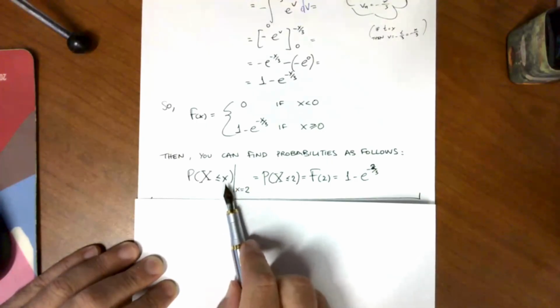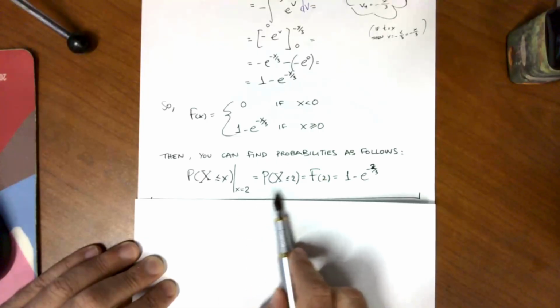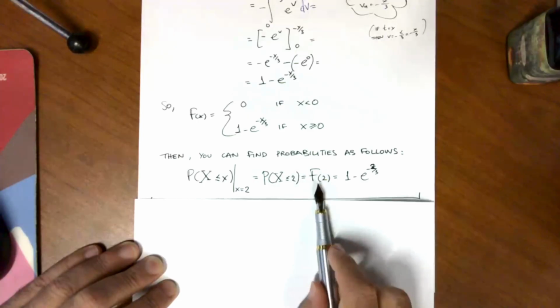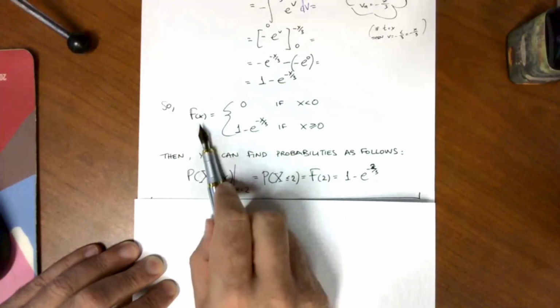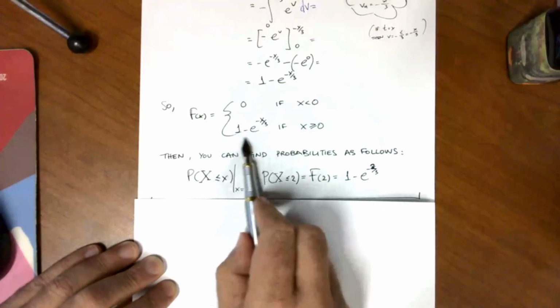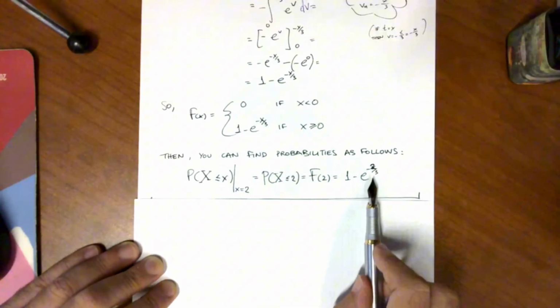Let's say for the specific case where that lowercase x is equal to 2. That can be rewritten as the probability of x less or equal than 2, or you can rewrite this as F, capital F of 2. That is equal to this 1 minus e to the minus 2 over 3.